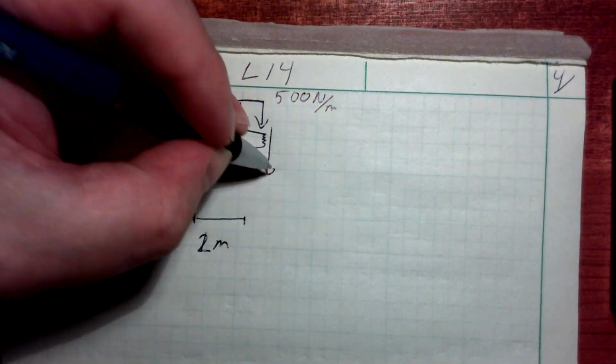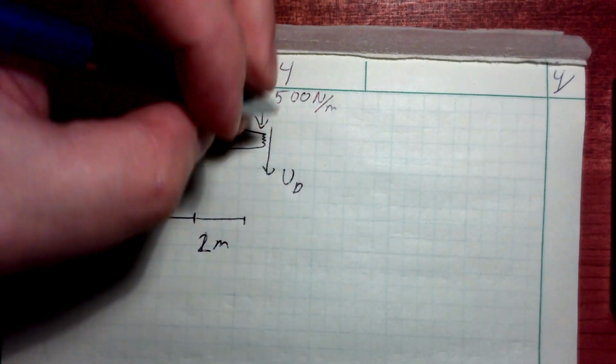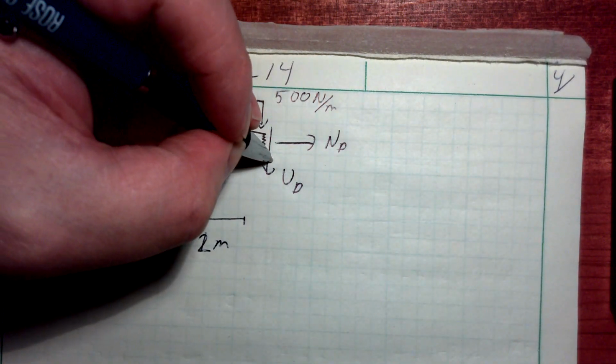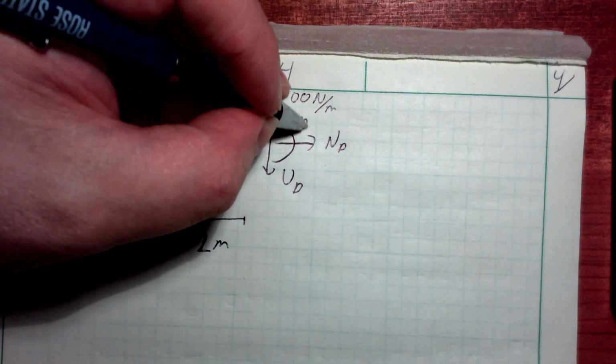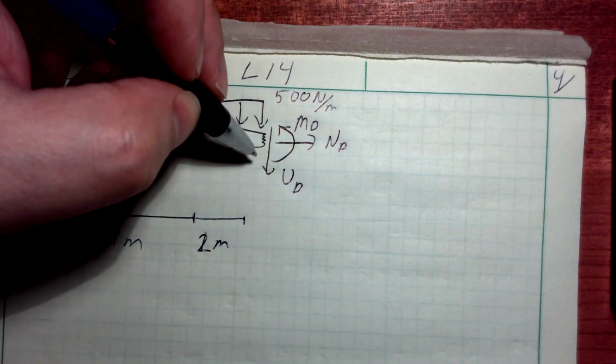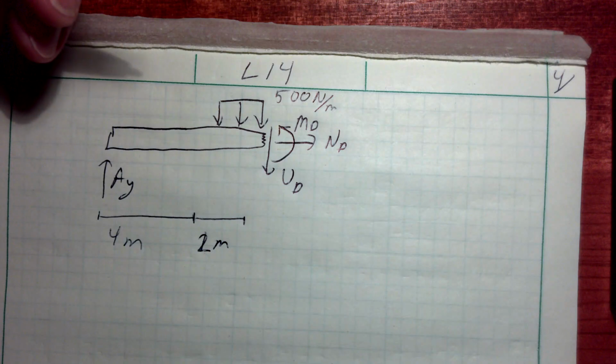And when I've cut through, I've now exposed shear at point D. It's arguable whether you just want to say that normal is going to be 0. And then I've got a bending moment at point D. So these are now the things I'm looking for.